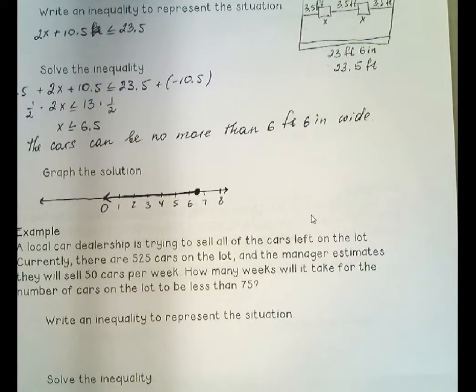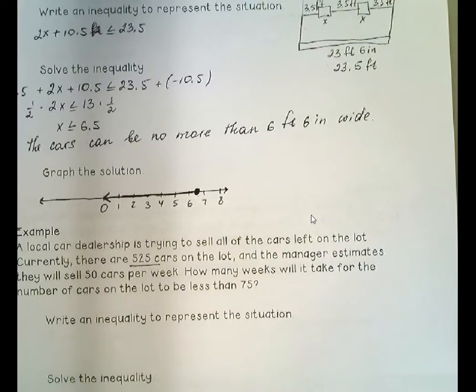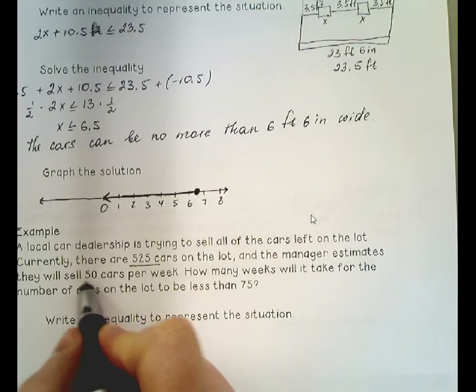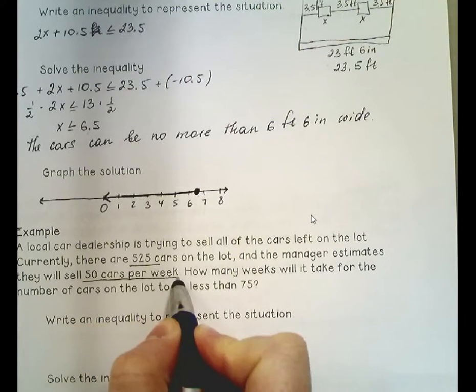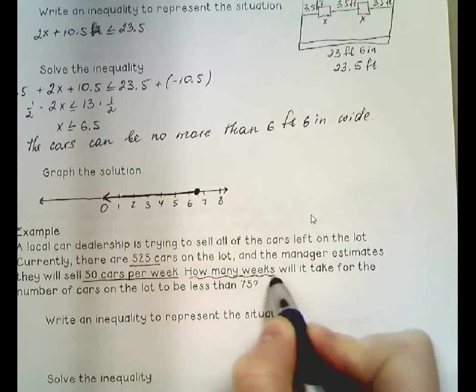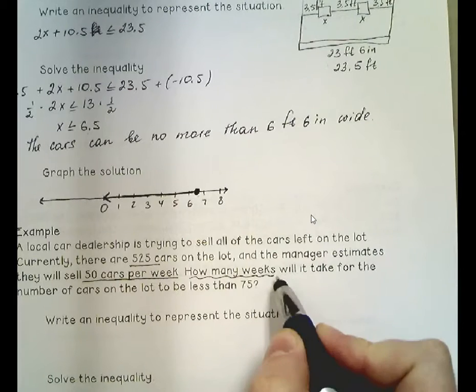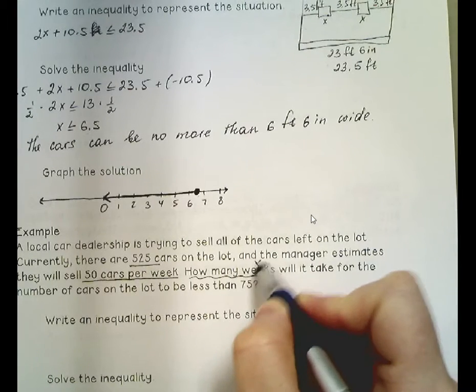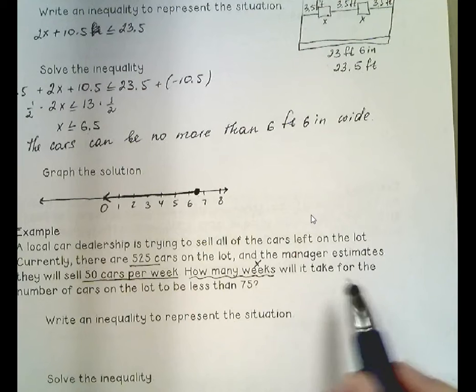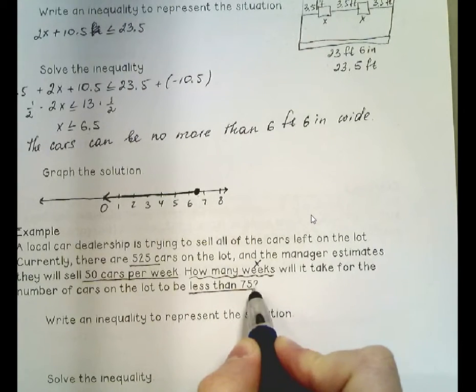Okay, so what do we know in this problem? We know that there are 525 cars in the lot. We know that they will sell 50 cars per week. The question is how many weeks? How many weeks is our question. So the weeks can be an x, right? Will it take for the number of cars on the lot to be less than 75?